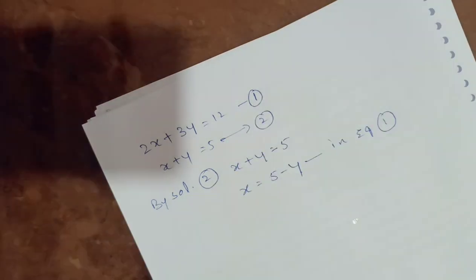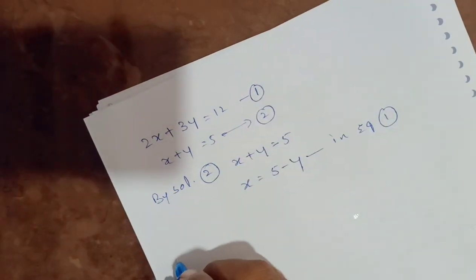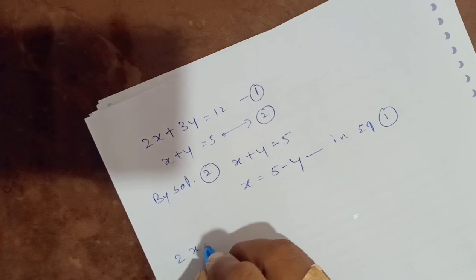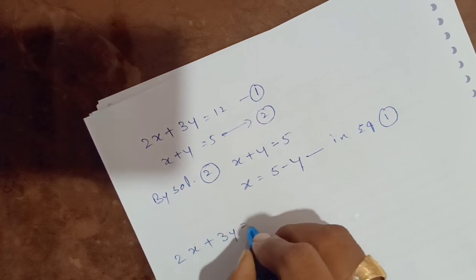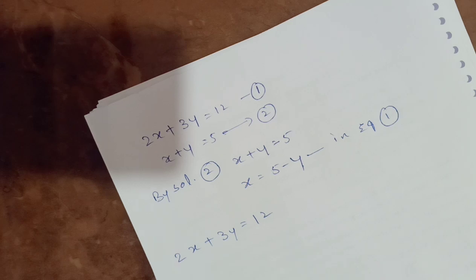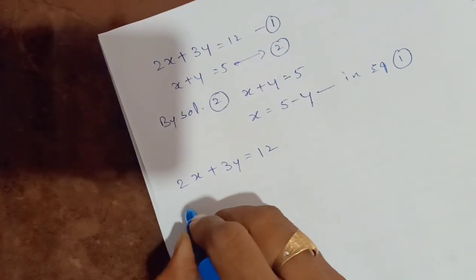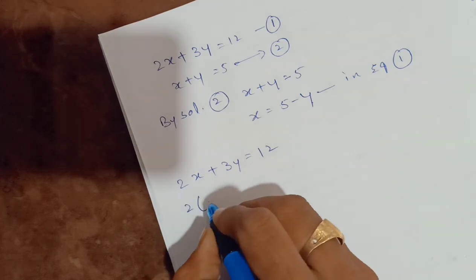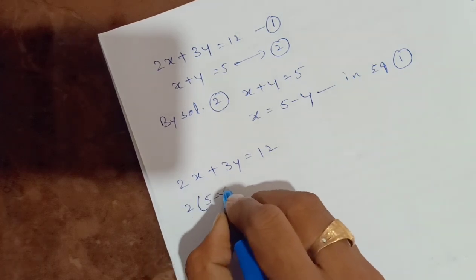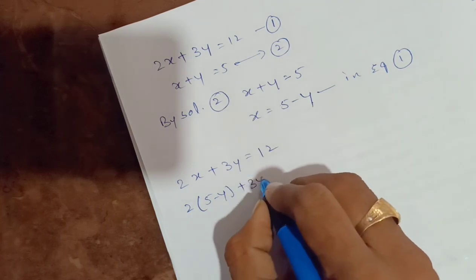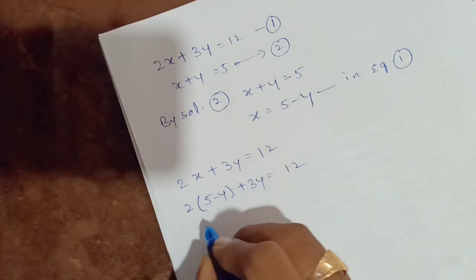In the first equation, 2x plus 3y equals 12, replacing the x value: 2 times (5 minus y) plus 3y equals 12.